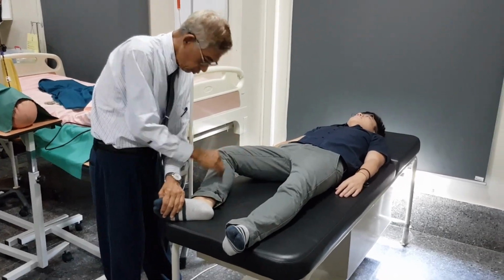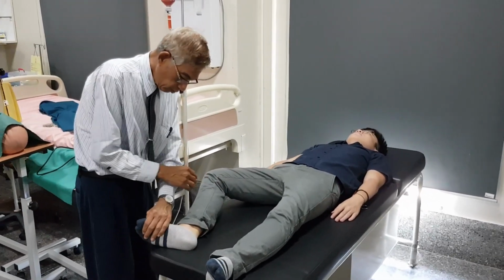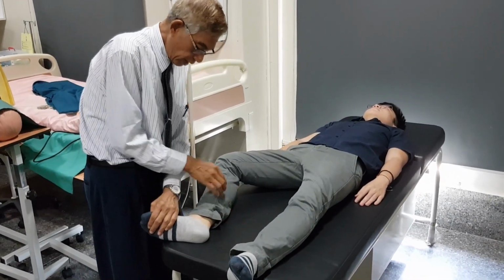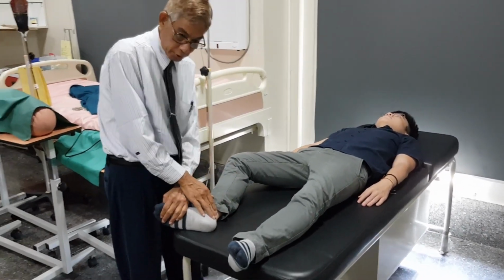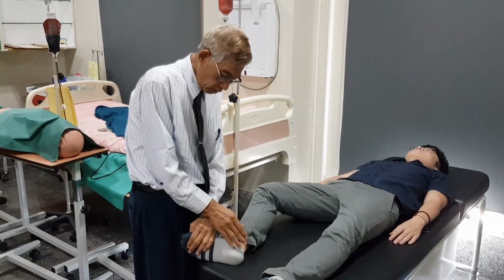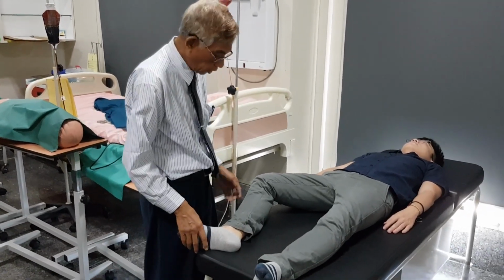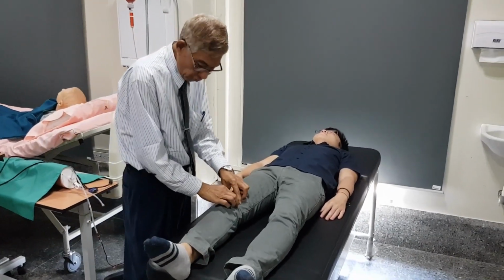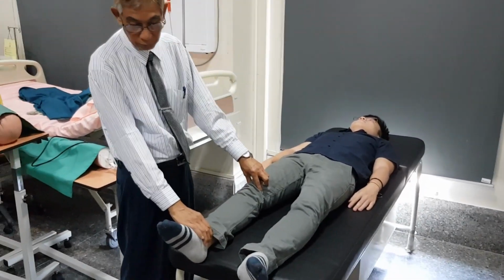Flexion of the knee, then you put it out. Then there is the ankle reflex. It represents S1. These are the knee reflex and ankle reflex.